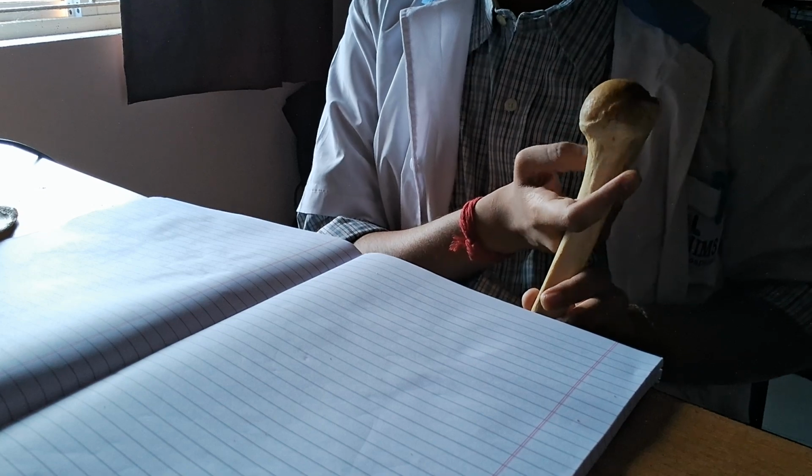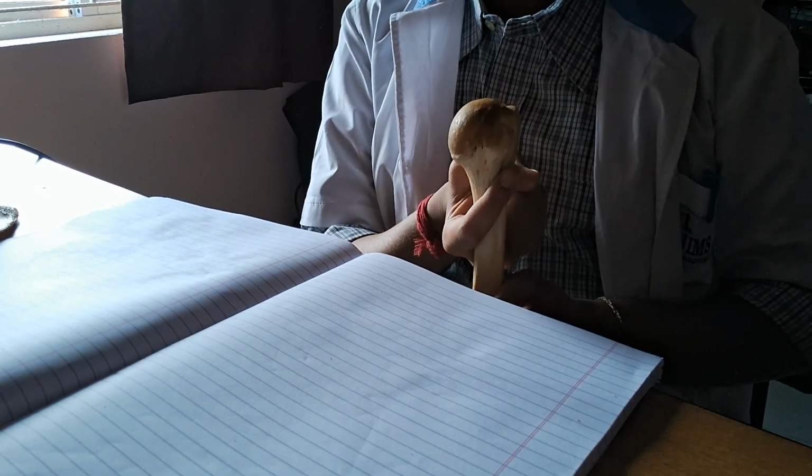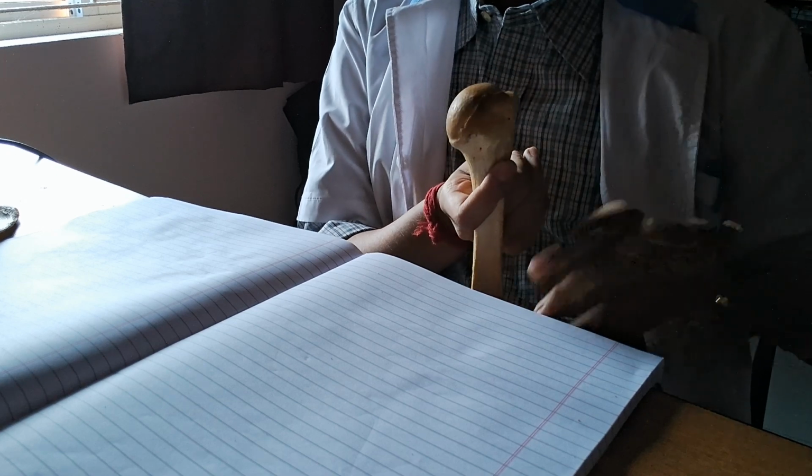Then you have the surgical neck. How to identify the surgical neck? Just keep this in mind: behind the surgical neck run the posterior circumflex humeral vessels and the axillary nerve. Which ones? The posterior circumflex humeral vessels and the axillary nerve.